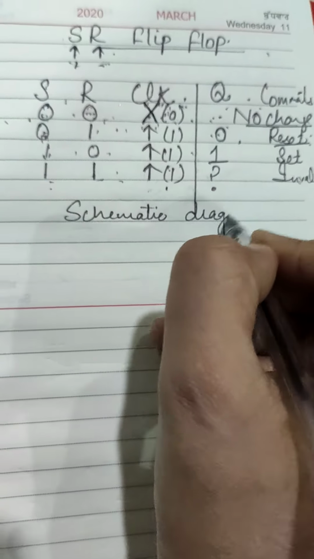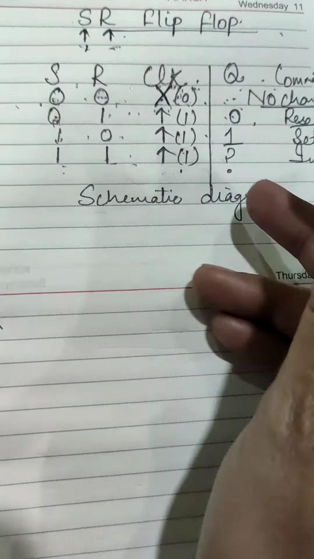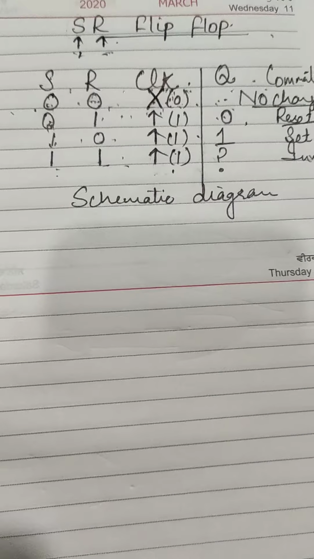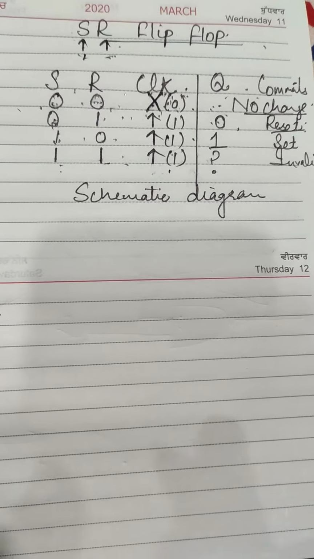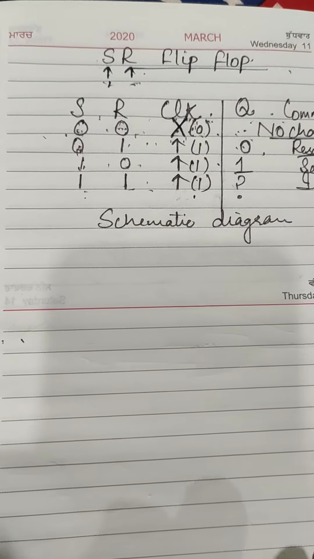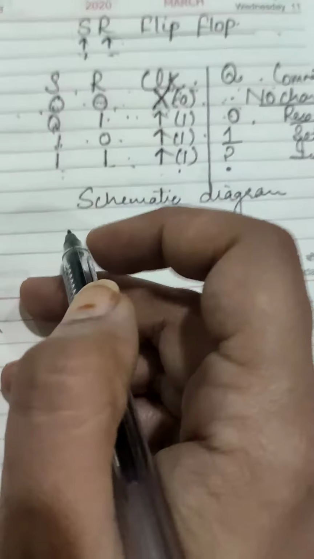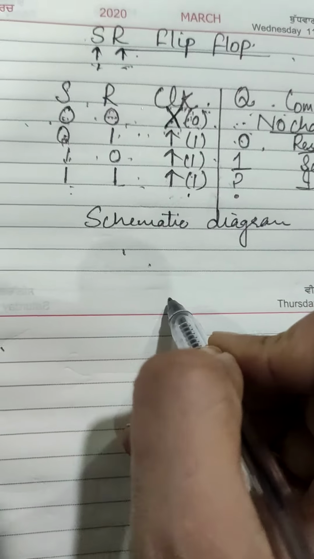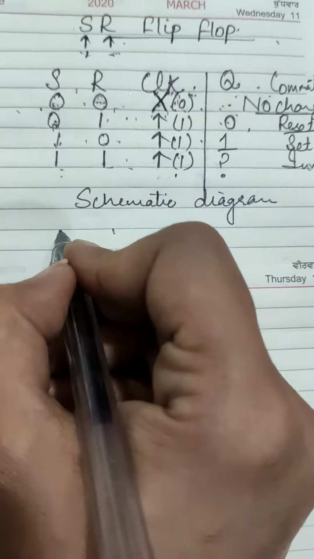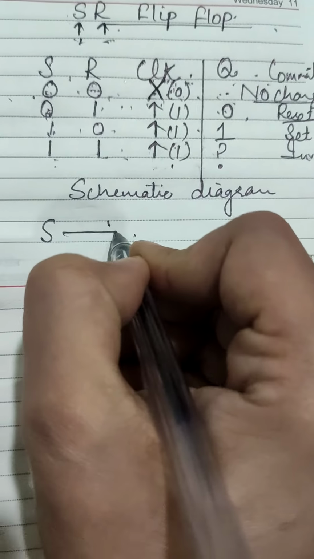Now its schematic diagram. Again, it is totally same as SR latch, but the only difference is the clock pulse. So here again I am making it with the NAND gate only for your convenience.